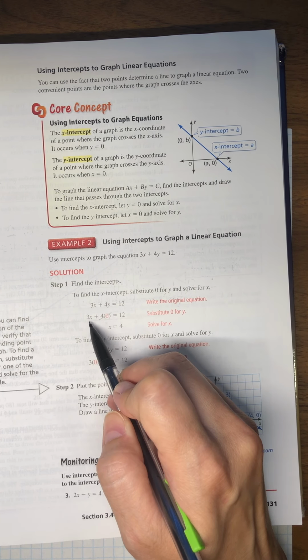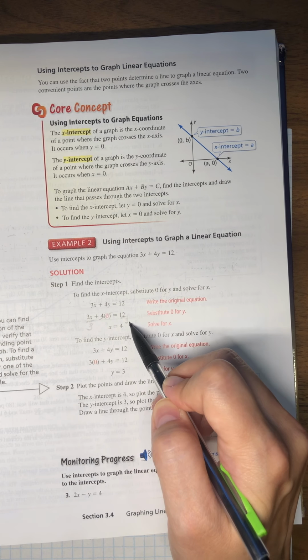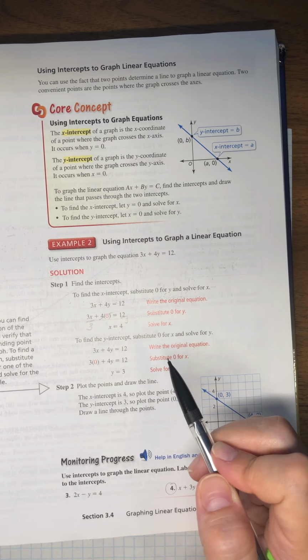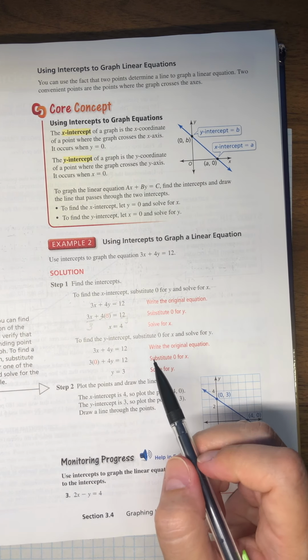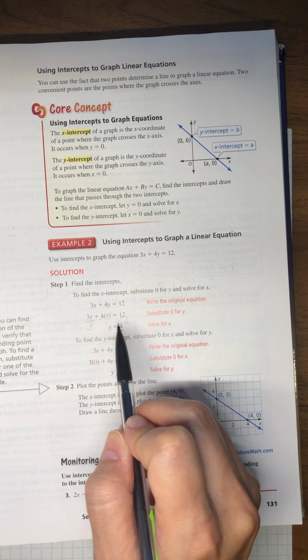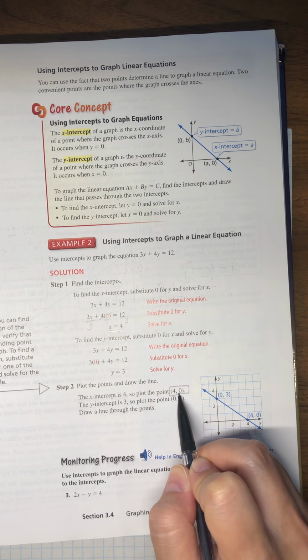And then if I wanted to solve for x, I would divide both sides by 3, and I can see 12 divided by 3 would give me 4. So then I can write it as a point. The x-intercept, the x is 4, and the y was 0, giving me the point (4, 0).